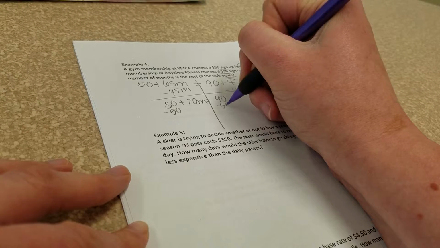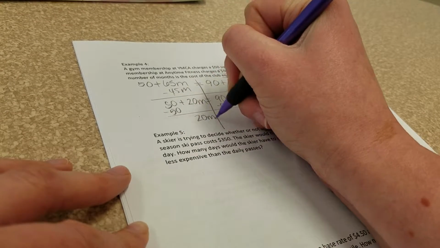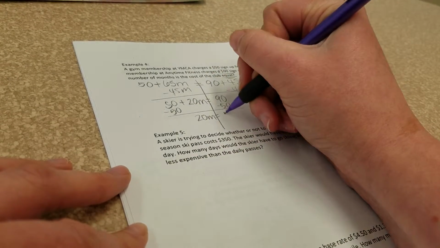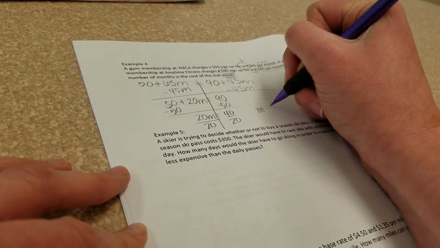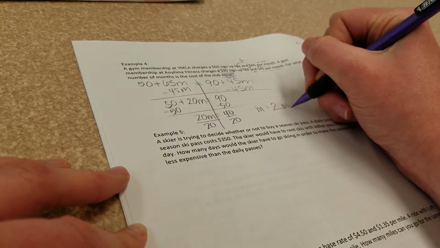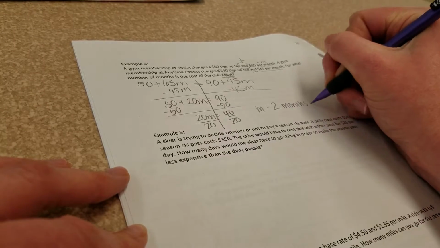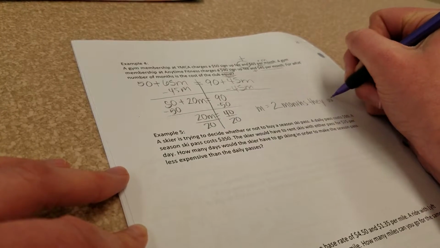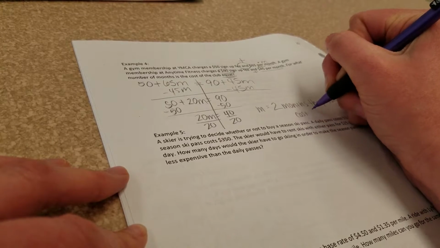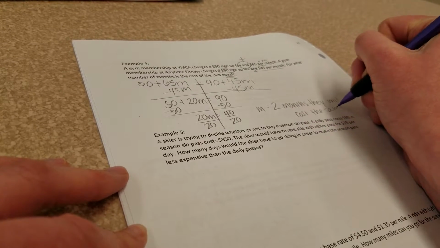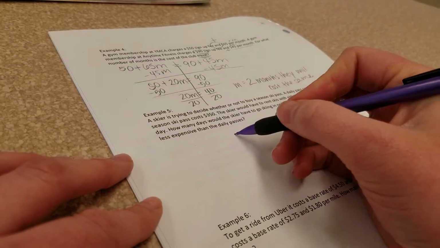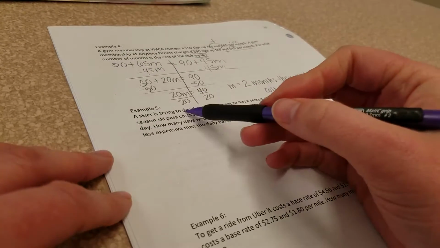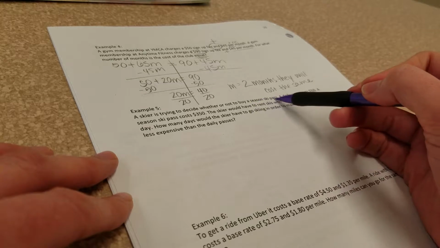Subtract my 50. 20m equals 90 minus 50 is 40. Divide by 20. M equals 2 months. They will cost the same.